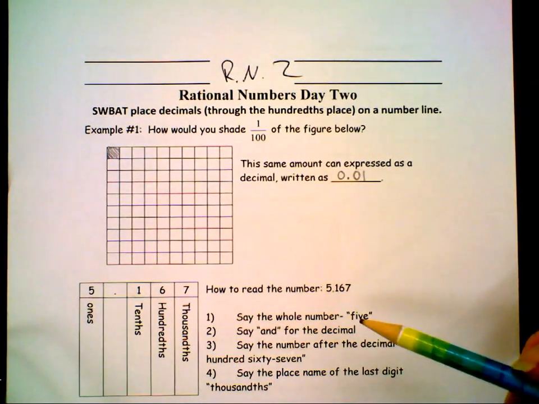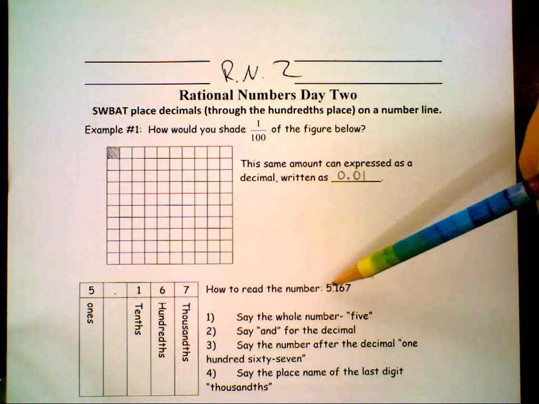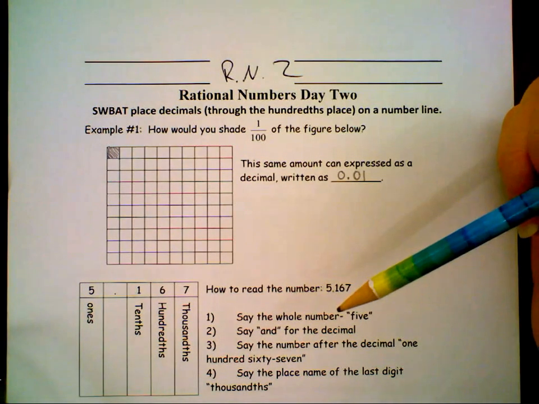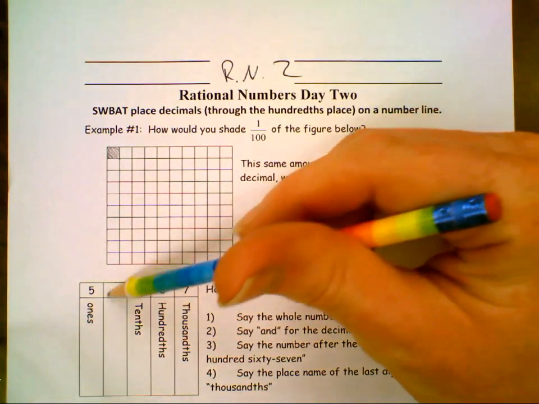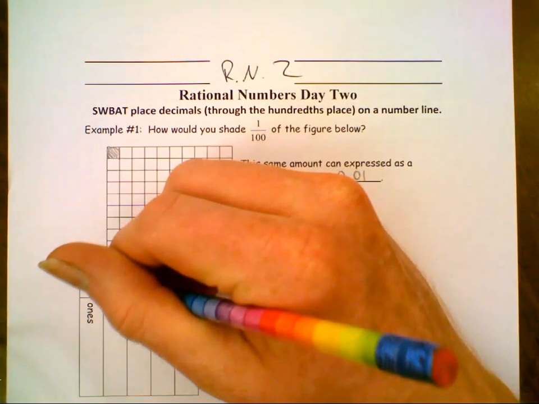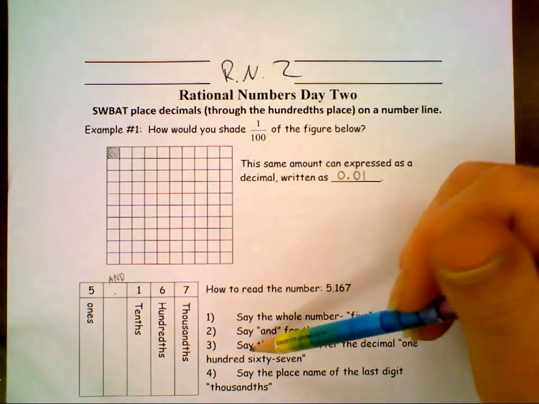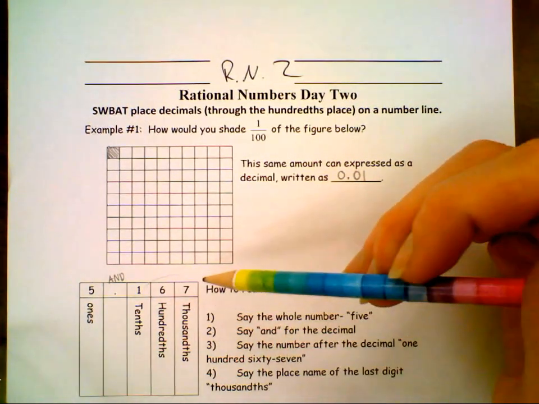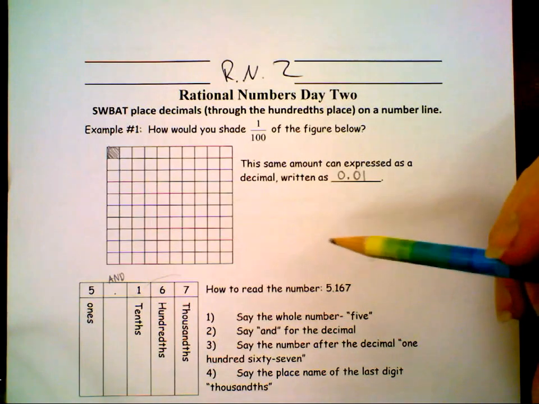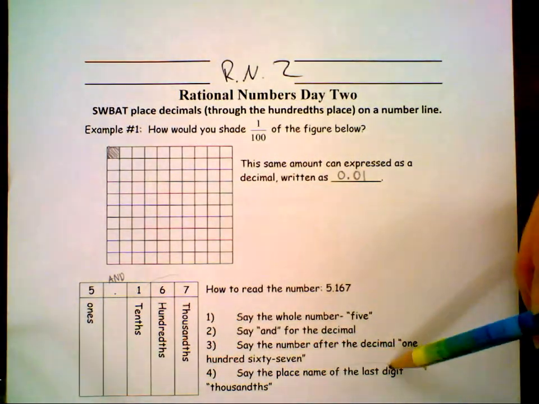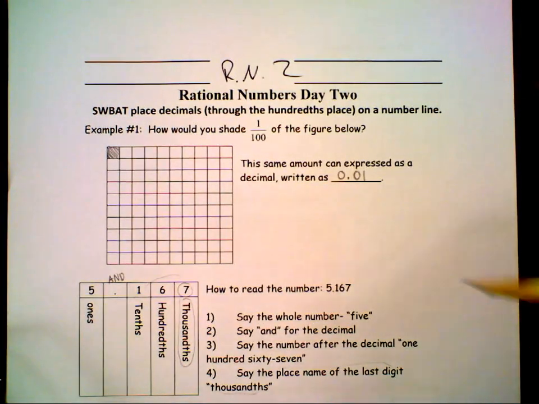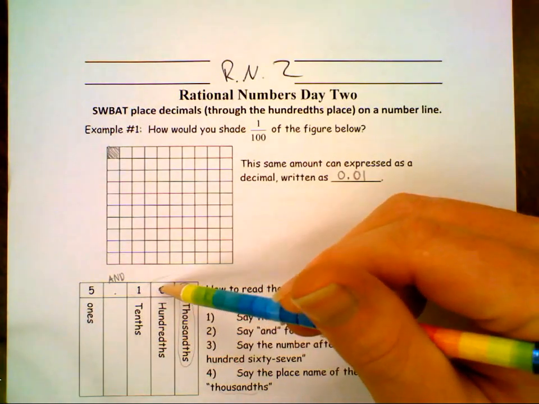Now, we're going to review a little bit about how to read decimals. How to read the number 5.167. We say the whole number, 5. And then, for the decimal, we say "and." So 5 and. Then we say the number after the decimal, 167, just like we would have said it as a whole number. And then say the place name of the last digit. Our last digit is 7, and that is thousandths. So we read the number 5 and 167 thousandths.